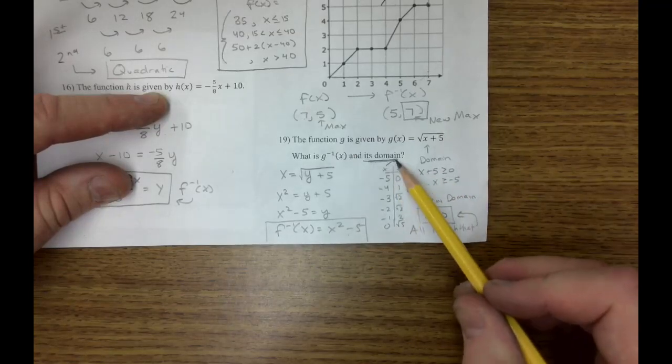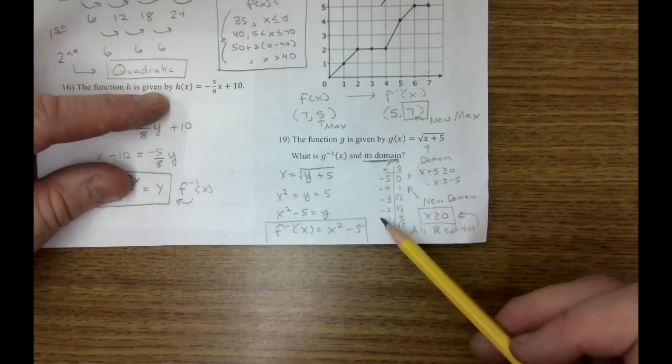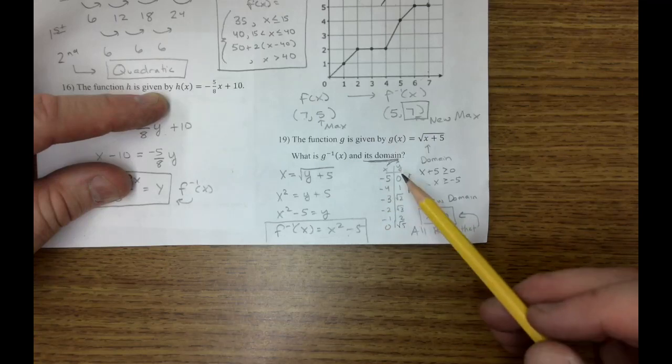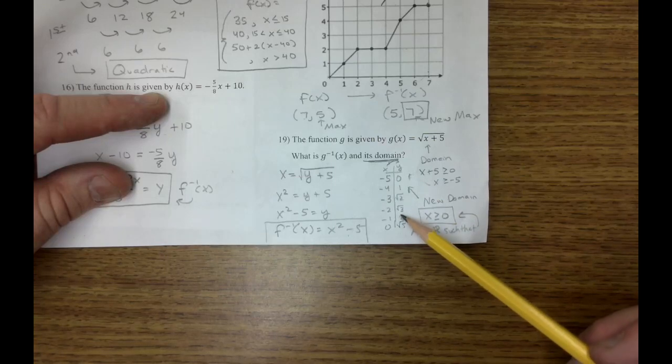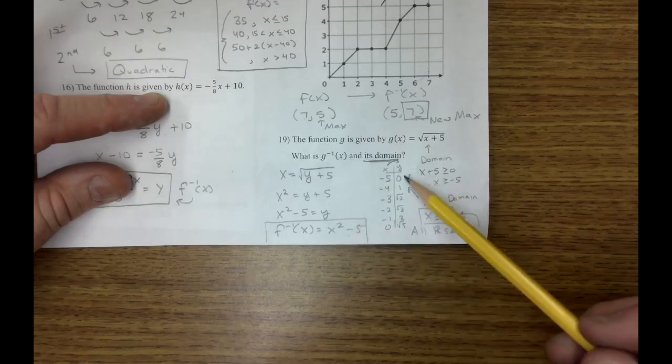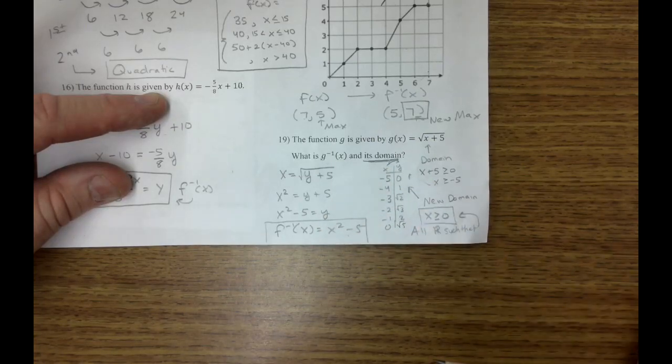So now when I switch them, this domain becomes this range, and this range is now my new domain. If you look at this, these are all positive numbers, so you can only put positive numbers into this inverse because the range is here.